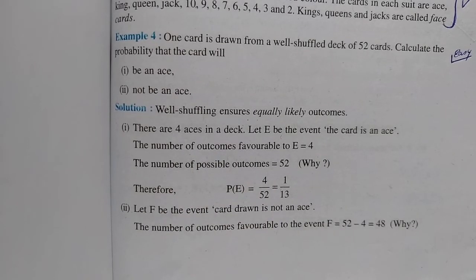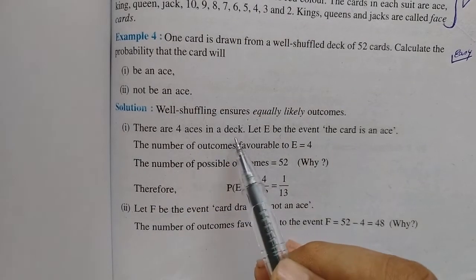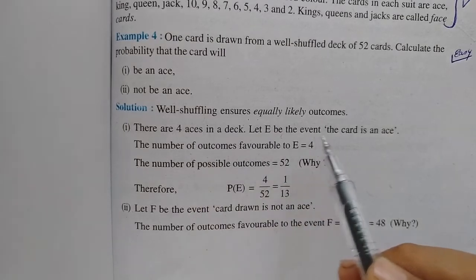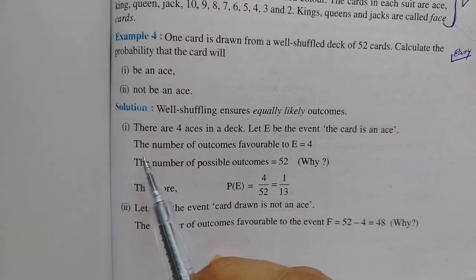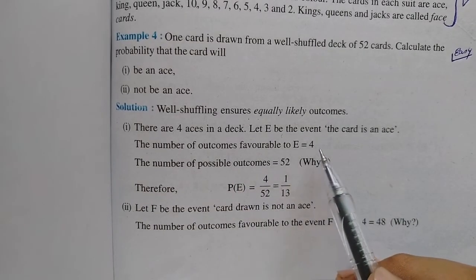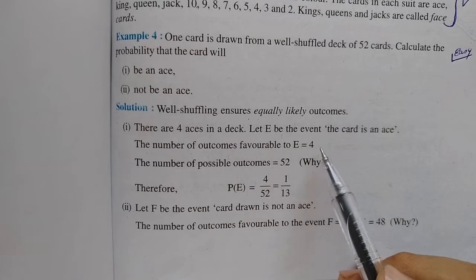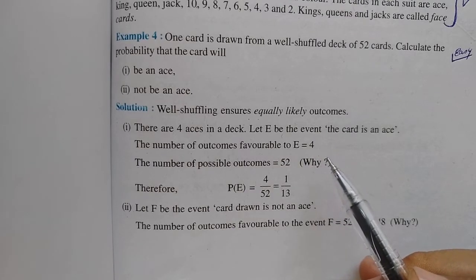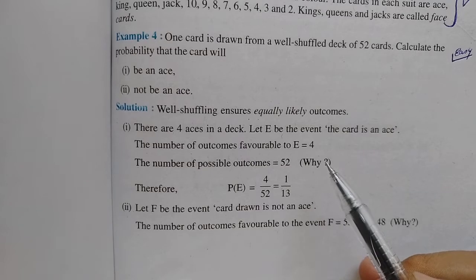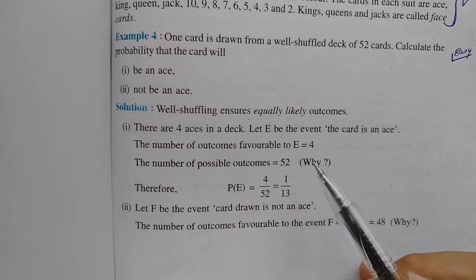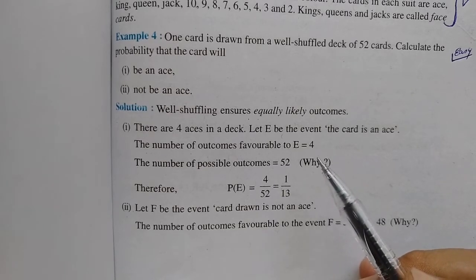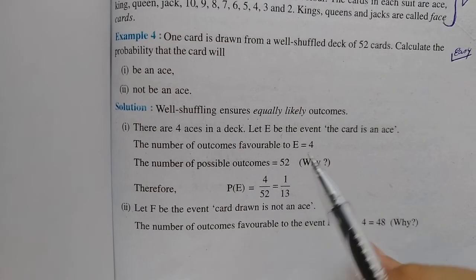There are 4 aces in a deck. Let E be the event that the card is an ace. પત્તાની કેટમાં 4 એક્કા હોય છે. Card એક્કો છે. So now the number of outcomes favorable to E is 4. Meaning is what? When we are taking one card from this deck, suppose we get 10. પત્તાની કેટમાંથી આપણે જ્યારે એક પત્તું લઈએ, સમજો કે 10 મળે છે. Then we don't take it because we want an ace.